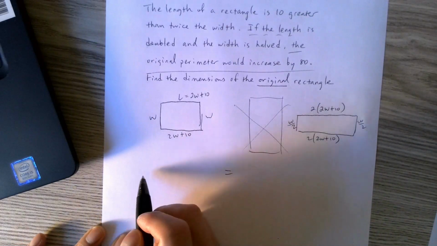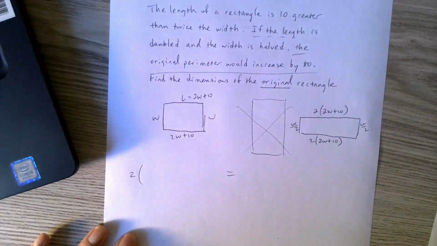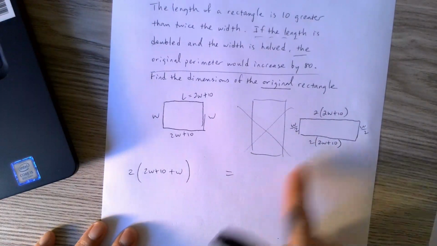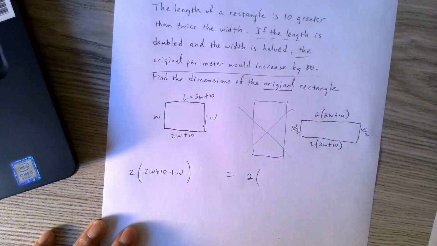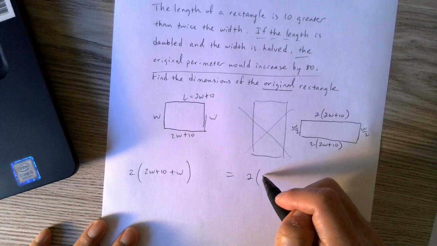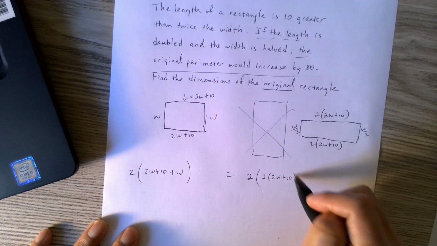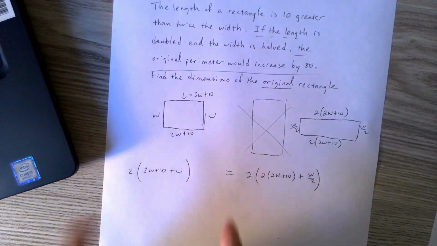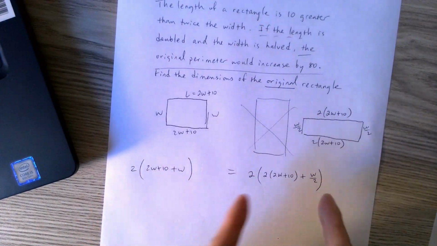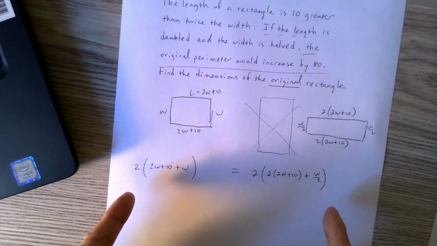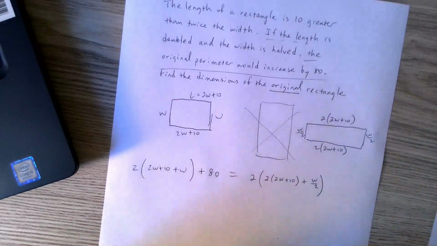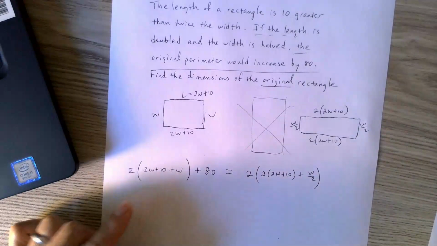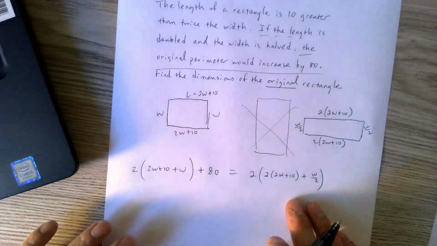So first, the perimeter of the left side would be 2 times 2w plus 10 plus w. My right side would be the perimeter of this rectangle, 2 times 2w plus 10 plus w over 2. Okay, now remember the perimeter increased from original to new rectangle. So for this to be an equation, the plus 80 must go here. The original rectangle's perimeter plus 80 is equivalent to the new perimeter. Okay, I have an equation with one variable, so I know I can solve it.